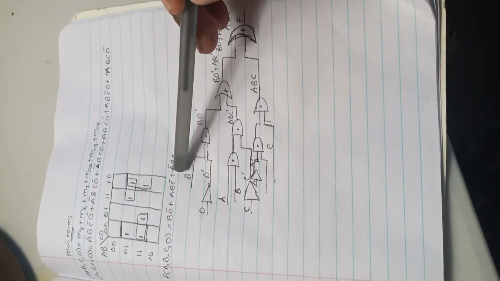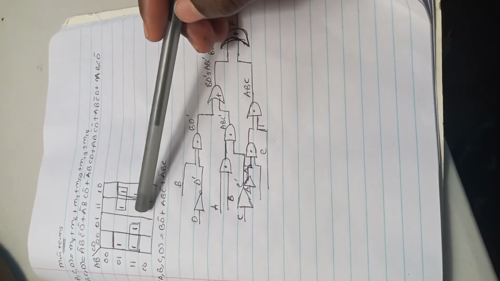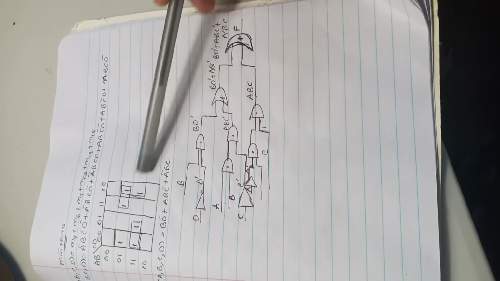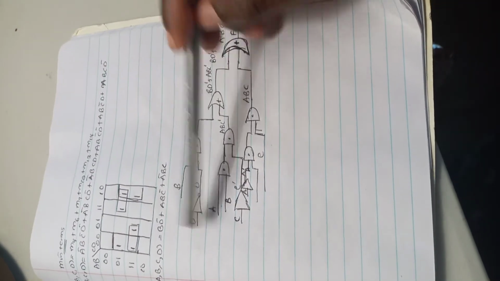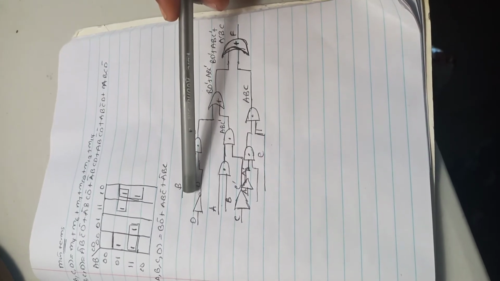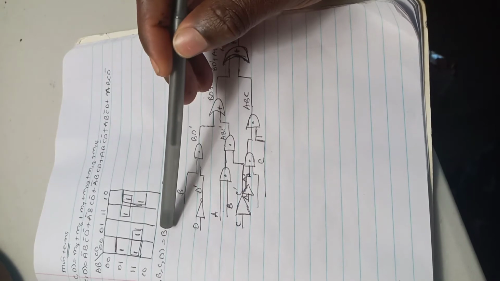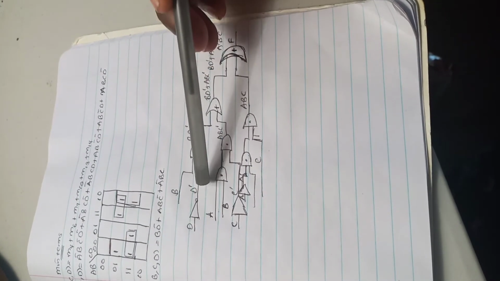The next step was to draw our schematic for our midterm. First we start with the parentheses, then we start with the NOTs, then we start with multiplication or addition, depending on the order of operations. Right now we don't have a parenthesis, so the next one is a d prime. So we have d prime right here.